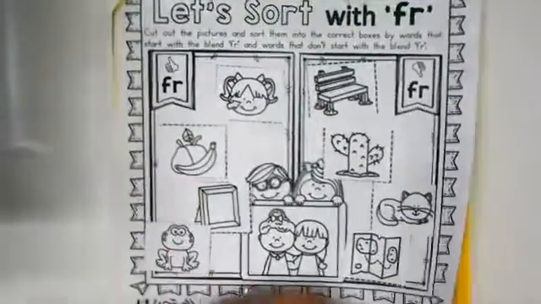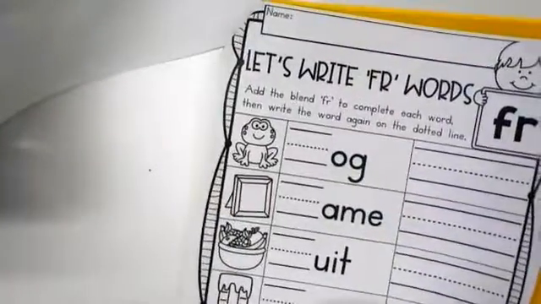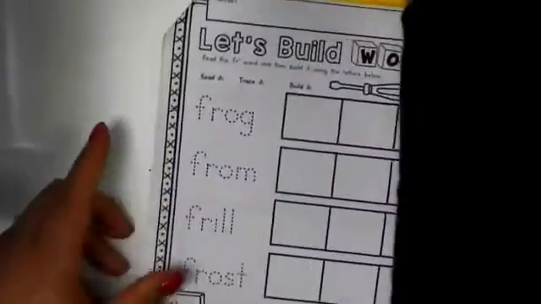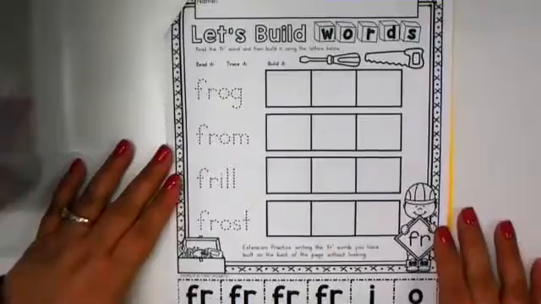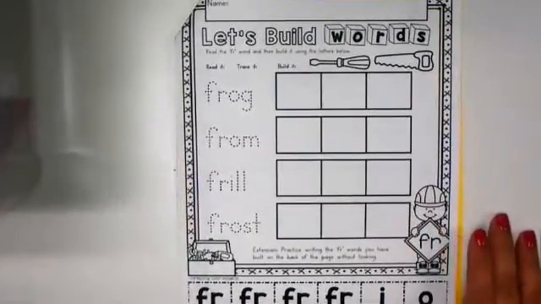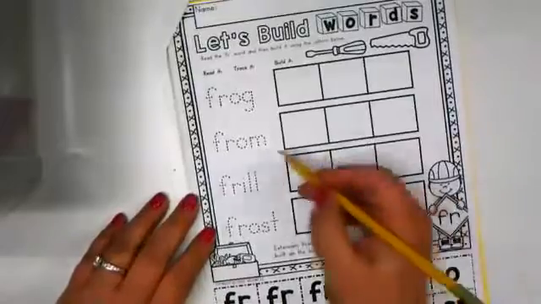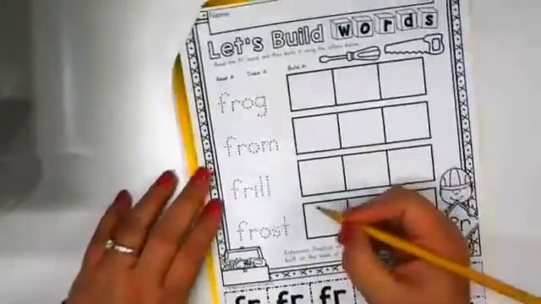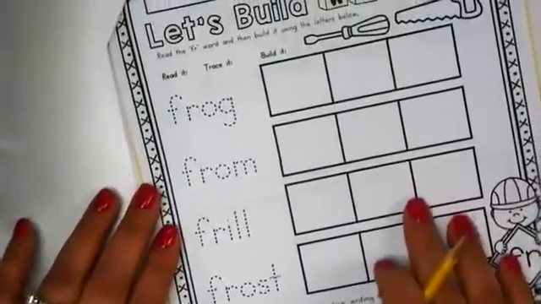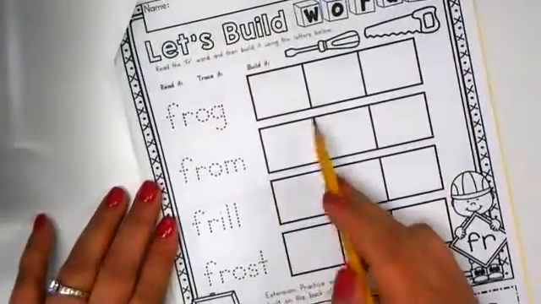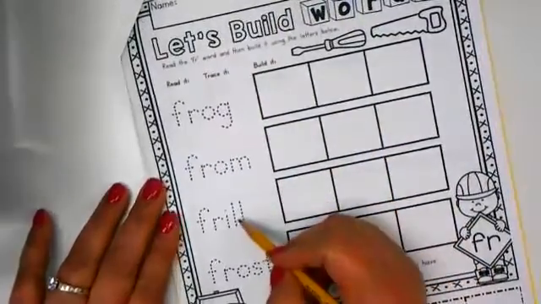All right, so we're going to skip a page. We're going to skip this page, and we are going to do page 3. Page 3 looks just like this. It says, let's build words. So the first thing we're going to need to do is we're going to need to get our pencil. And we're going to trace all these words, right? So let's go ahead and do that first. And then after we trace all the words, then we're going to build the words over here. But let's do step 1 first.